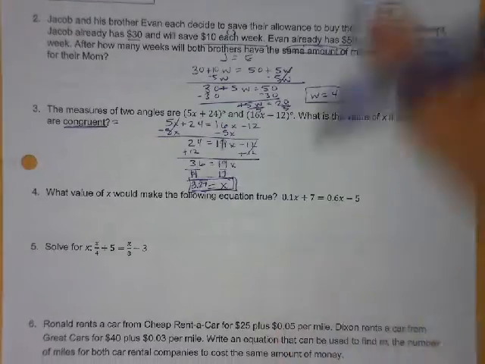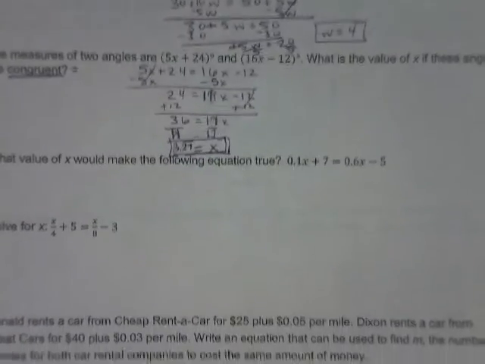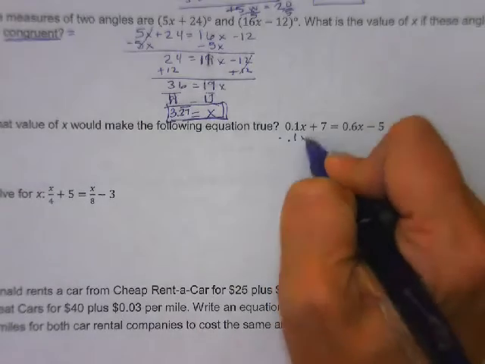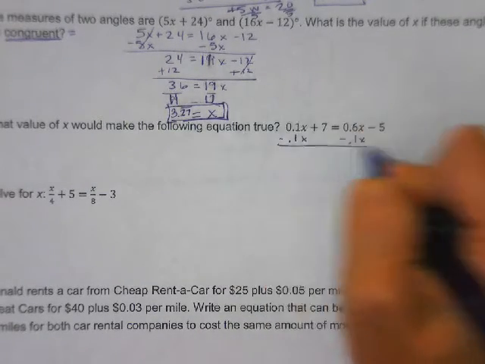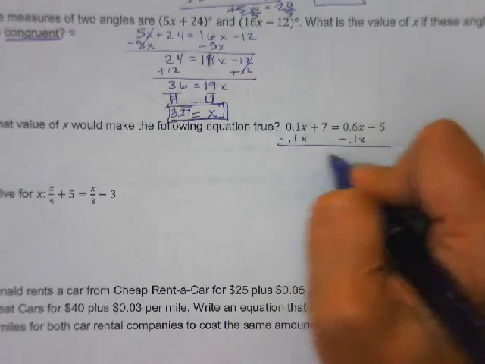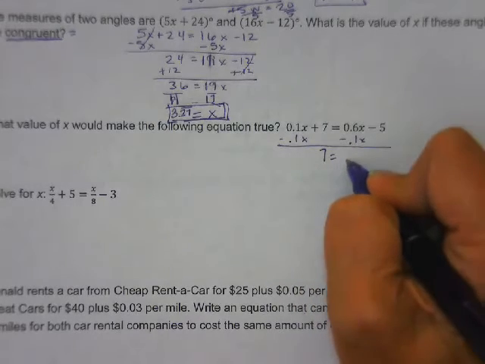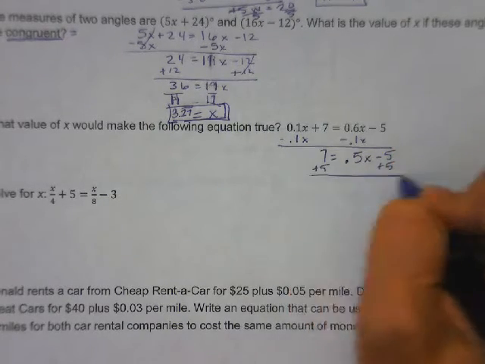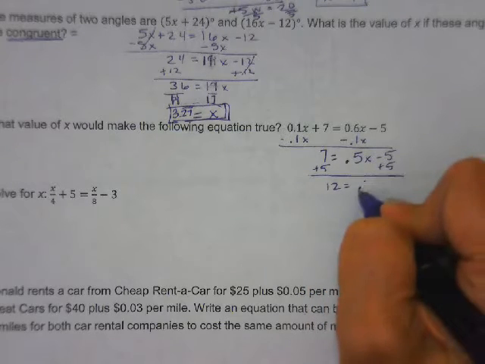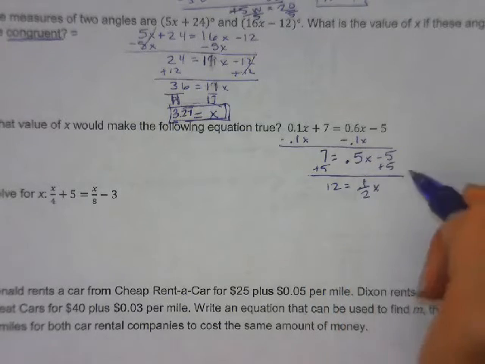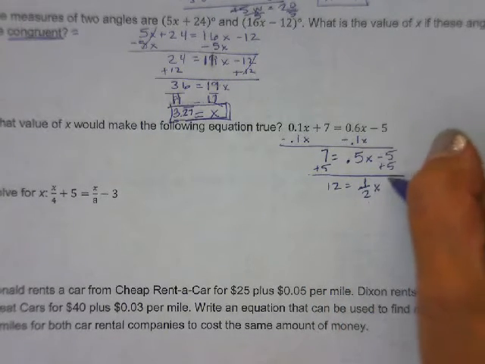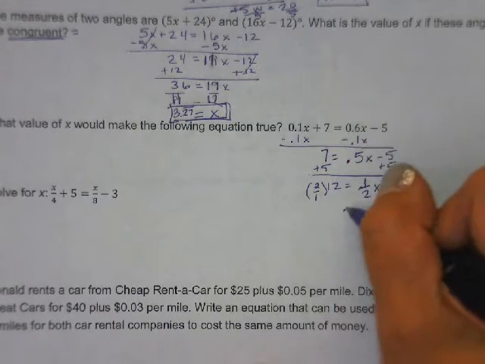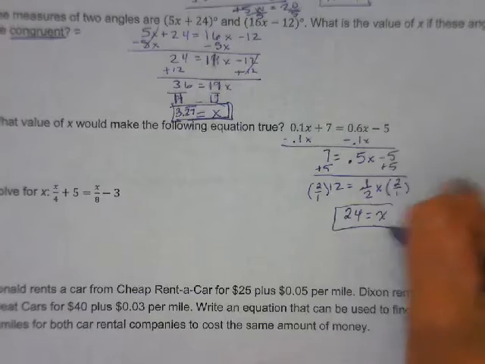On 4, you could go through. You could get rid of your decimals if you want. These decimals aren't super ugly, so I'm going to go ahead and leave them. If you wanted to get rid of them, this is to the 10th place. You can multiply by 10. 7 is equal to 0.5x minus 5. Add 5 to both sides. 12 equals, I'm actually going to write this 1/2 x because then I can see that I'm actually dividing by 2. So I'm going to multiply by the reciprocal. 24 is equal to x.